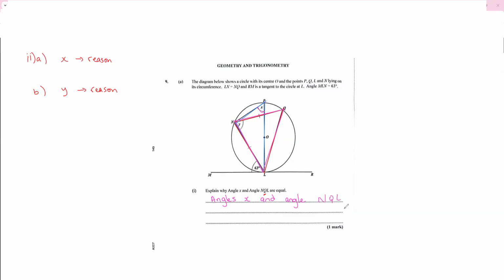right? So they both are subtended by the same chord. They're both sitting on the same chord, right? So angle X and angle NQL both subtend, or I can say are both subtended by the chord, right?